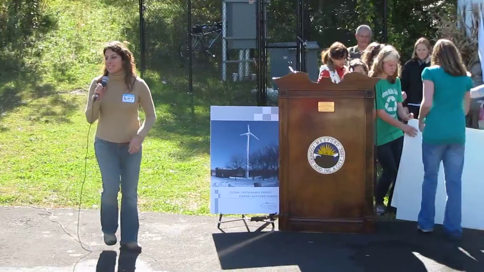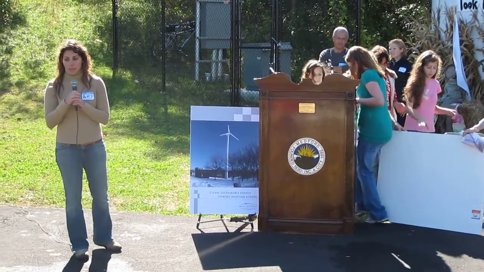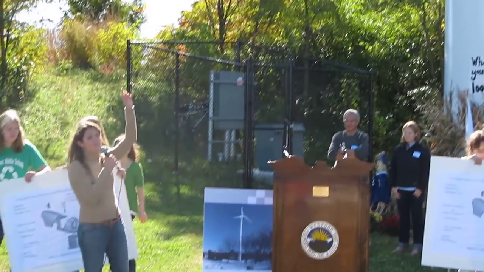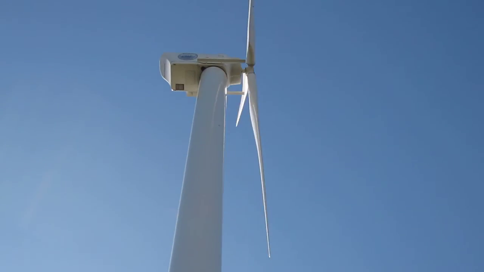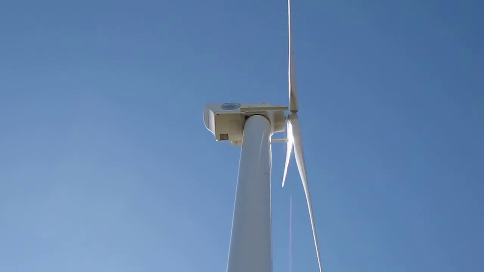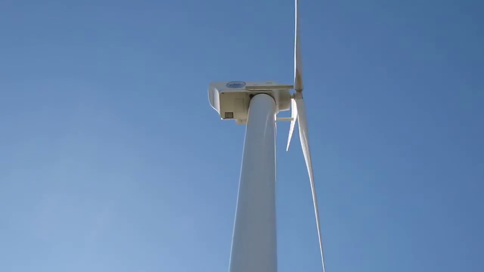So anyone who hasn't seen the wind turbine or doesn't know much about wind turbines, take a look. This is our 100 kilowatt wind turbine. You see there are 3 blades at the top. Also there's a box figure there with the City of Medford logo seal on it. That's called the nacelle. Those are the brains of the operation.